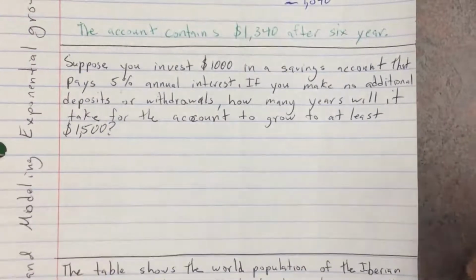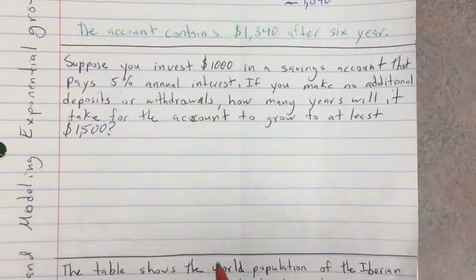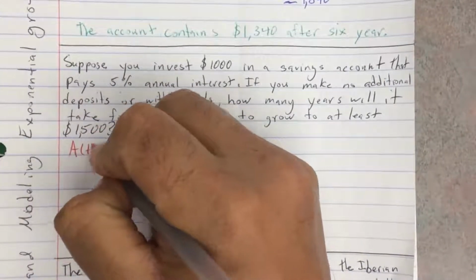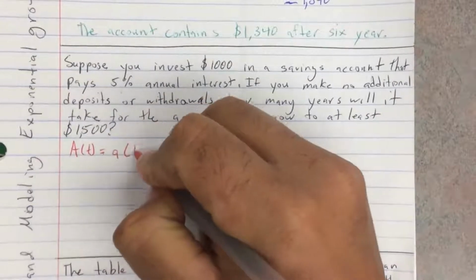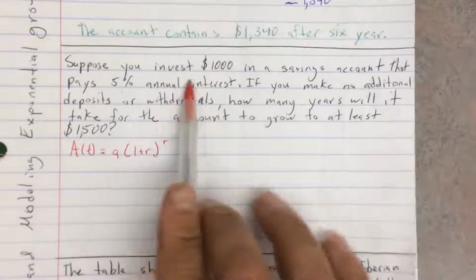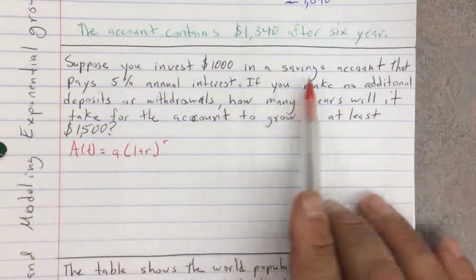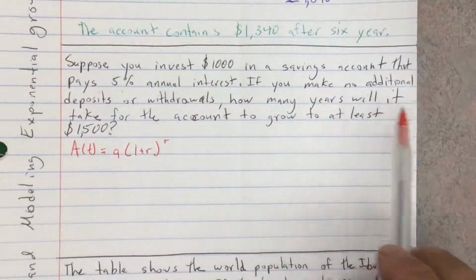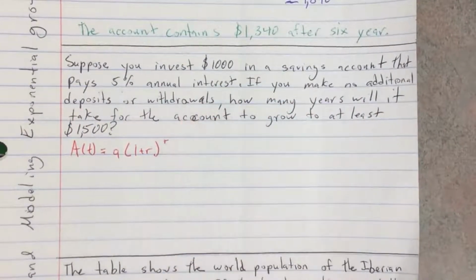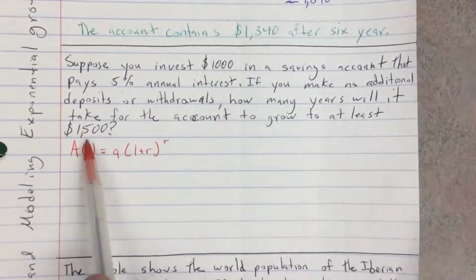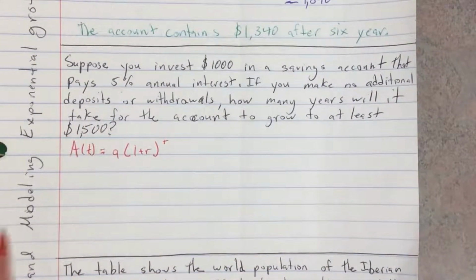This is part 2 of foldable number 2. For this one, we're going to be using the same equation of A to the t is equal to A times (1 plus r) to the t power. Suppose you invest in a savings account that pays 5% annual interest. If you make no additional deposits or withdrawals, how many years will it take for the account to grow to at least $1,500? So this pays out annually.